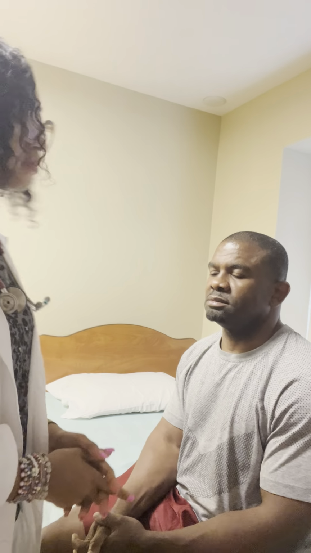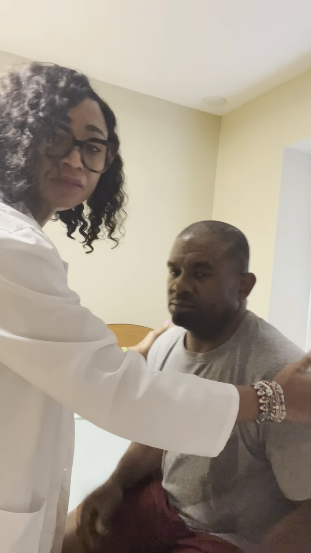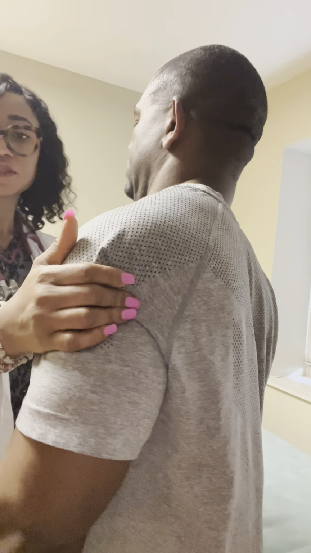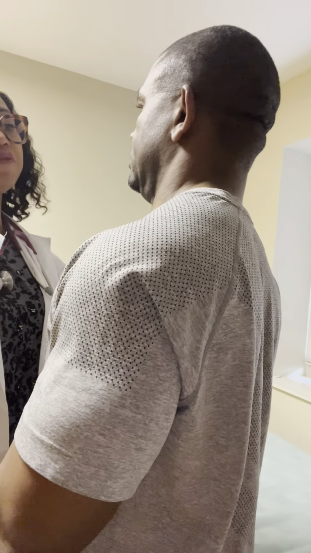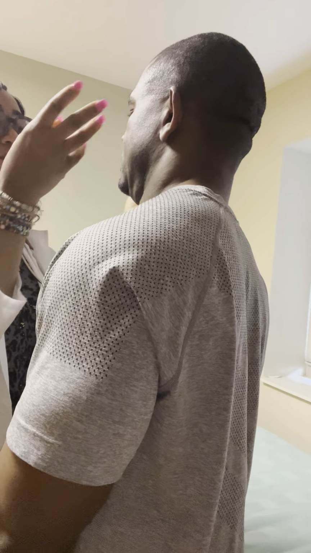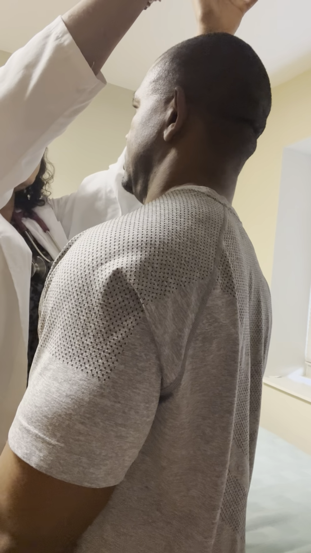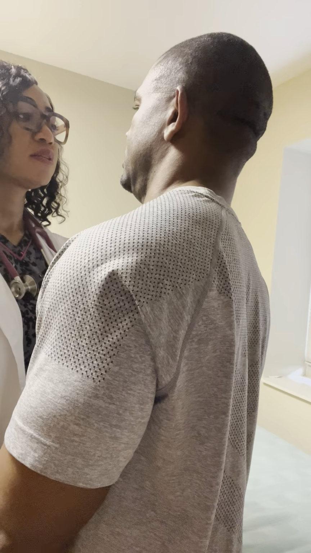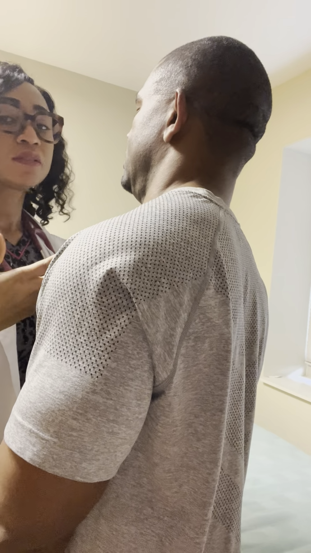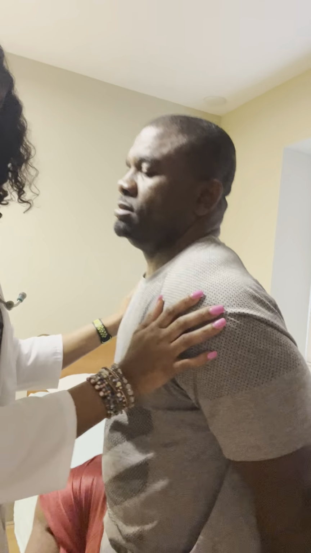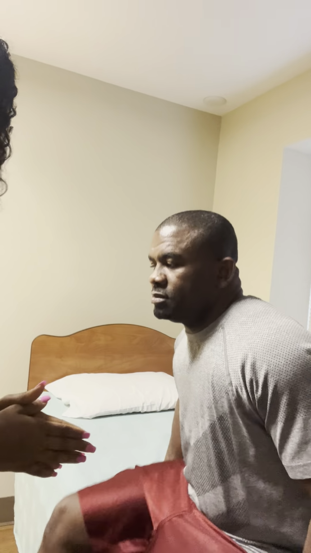Next, I'll be checking peripheral vision. I'll have the patient stand up. Okay, look straight at my face. Do you see my hand? No. Let me know when you see it. No. Look straight. Do you see my hand? No. Let me know when you see it. Good. The patient has good peripheral vision, and they are both equal bilaterally and normal.